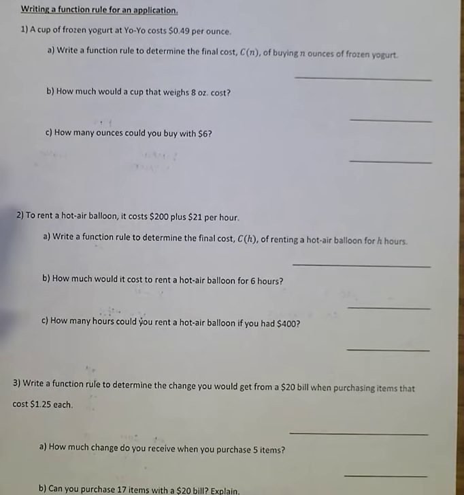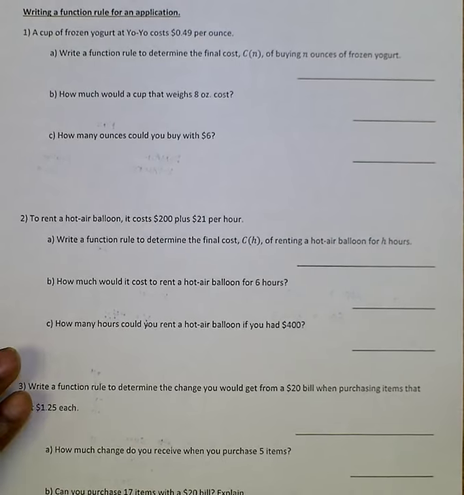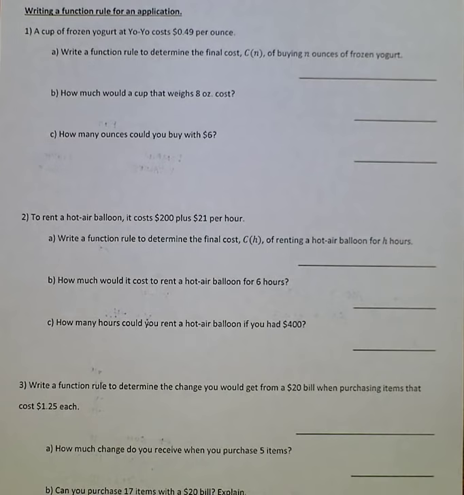Flipping to the back side, we looked at tables, and now we can look at situations. We'll set some of these situations up, and then I'll have you guys finish these and talk about them in class. Alright, so we're going to write a function rule with situations. A cup of frozen yogurt at Yo-Yo costs 49 cents per ounce.